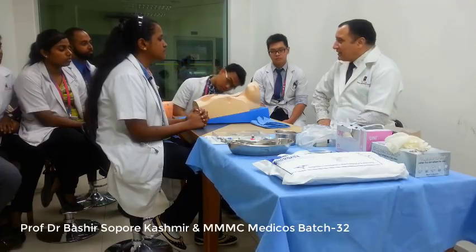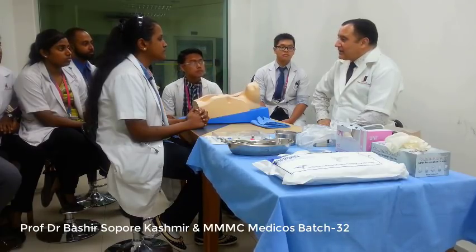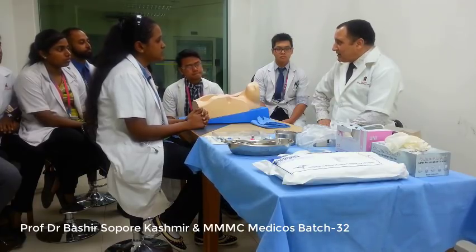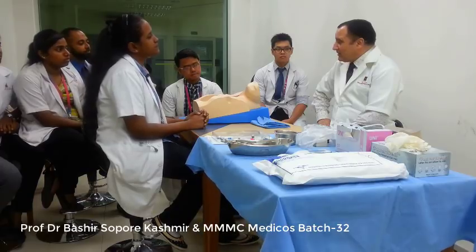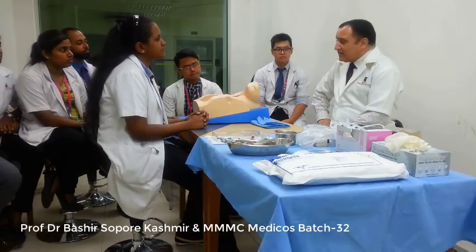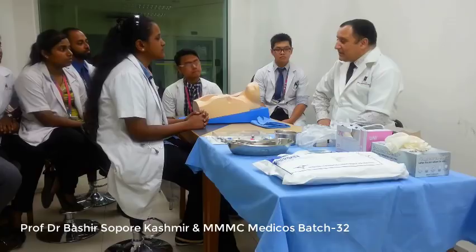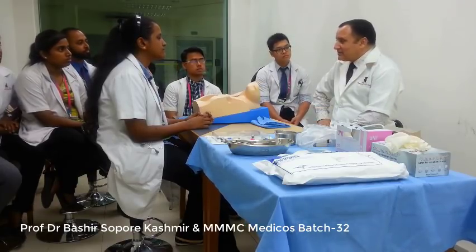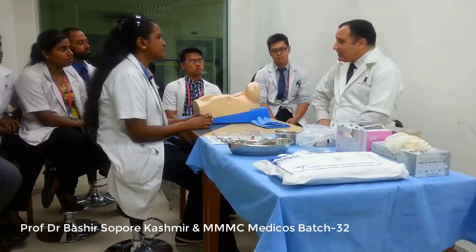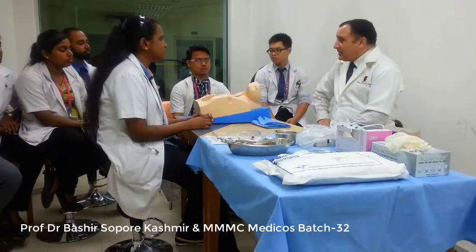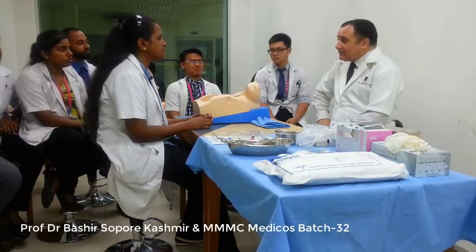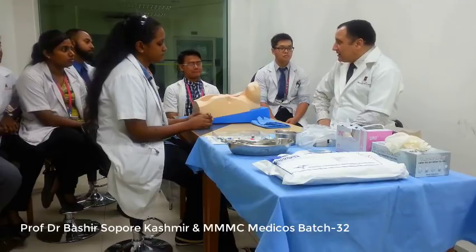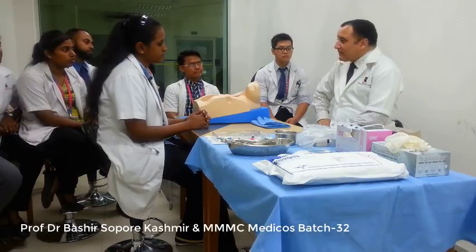The other relative contraindications are thyromegaly, if the patient has to undergo neck surgery, if the patient is not tolerating Trendelenburg position, or if the patient has pneumothorax on the opposite side, and last but not the least, if the patient has high end expiratory pressure on mechanical ventilation. So these are the contraindications of central venous catheterization.